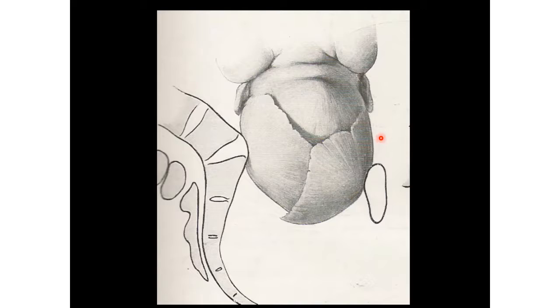And you can see that this head is still 3/5 above the pelvic inlet. You can see the molding there, the parietal bones overlapping and the parietal and occipital bones overlapping, and that would be 3 pluses of molding.